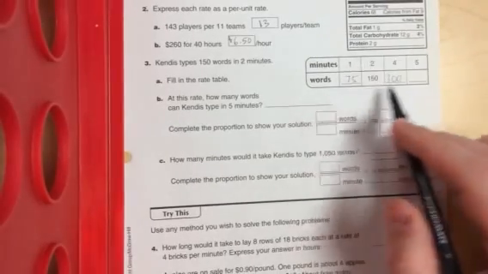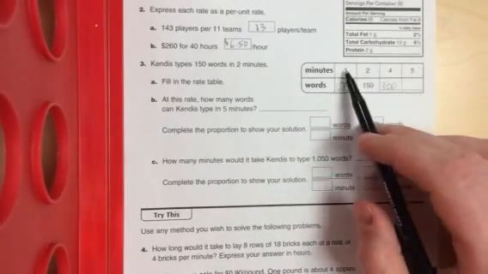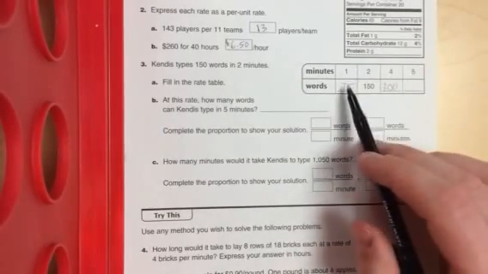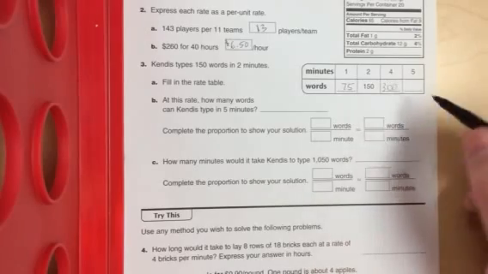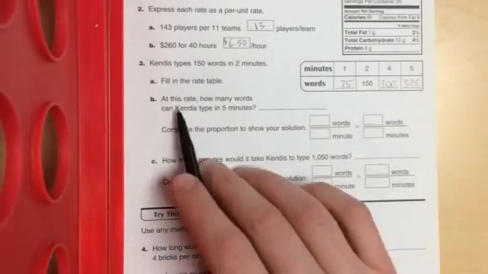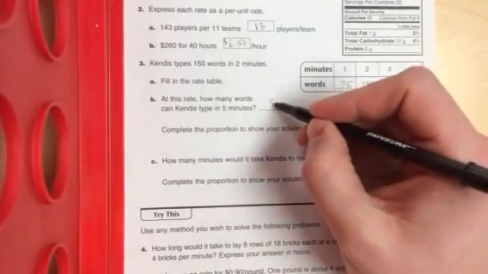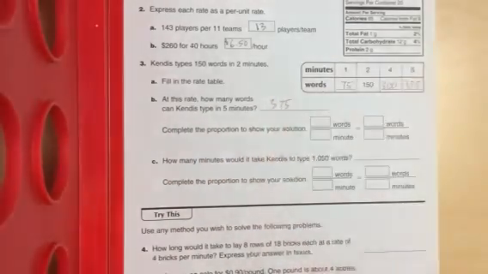Then I can piece these together. If I want to get to 5, I could add the 1 and the 4 together. So if I add the 75 and the 300 together, that gives me the words I could do in 5 minutes. So at that rate, how many words can Kendis type in 5 minutes? That would be 375 words.